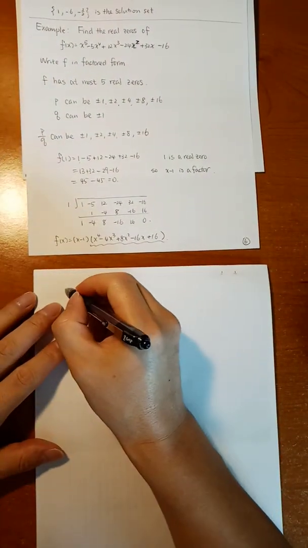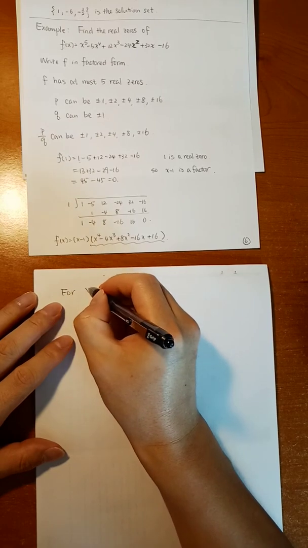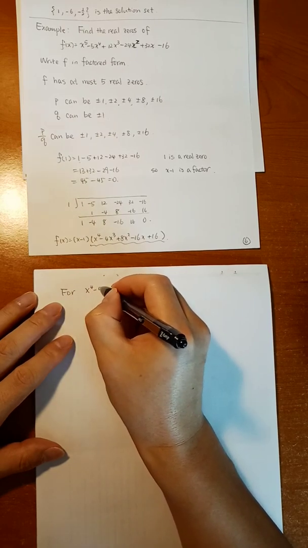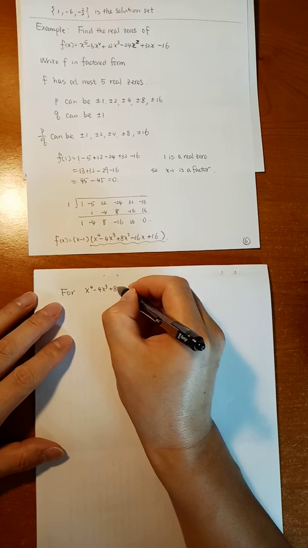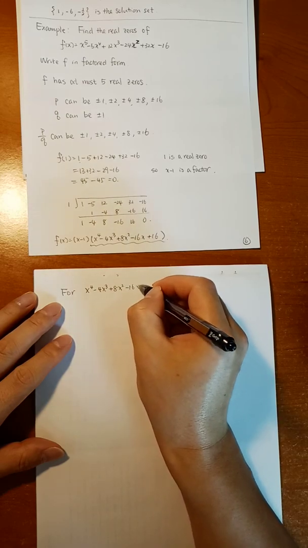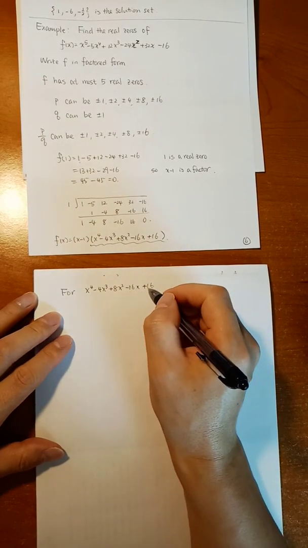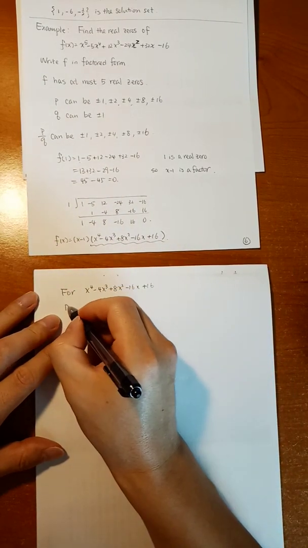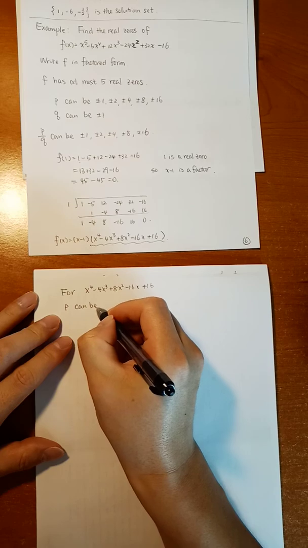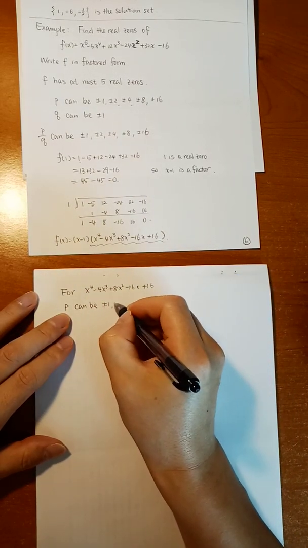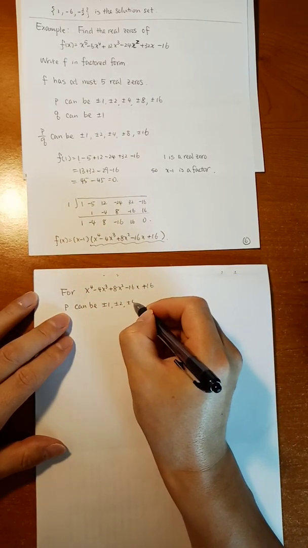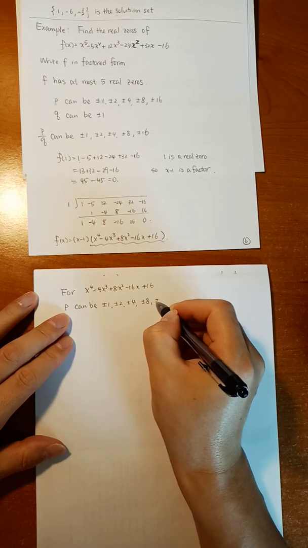So for x to the 4 minus 4x cubed plus 8x squared minus 16x plus 16, if it has rational solutions, p can be plus minus 1, plus minus 2, plus minus 4, plus minus 8, plus minus 16.